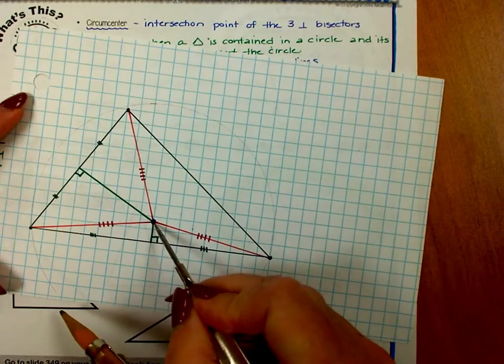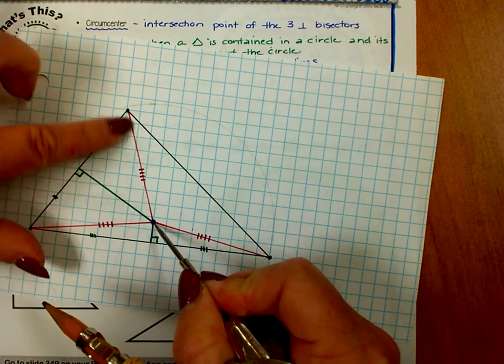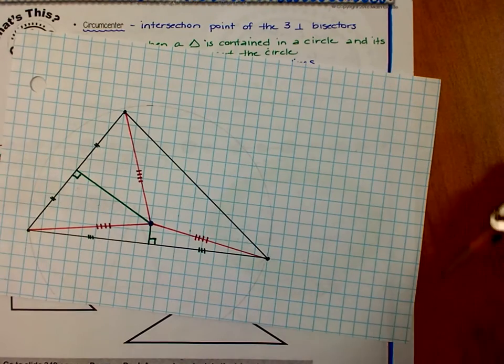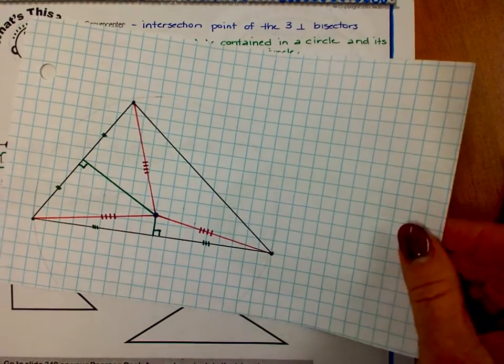The circumcenter is the center of the circle. These line segments are going to be your radius, so that's what you open your compass up to. And you get a circumscribed circle, which comes from the circumcenter.